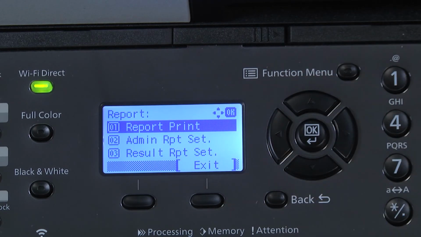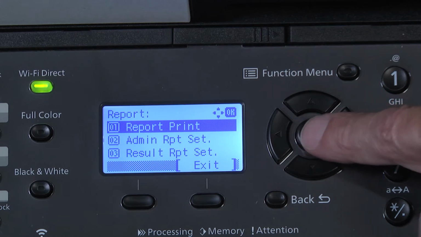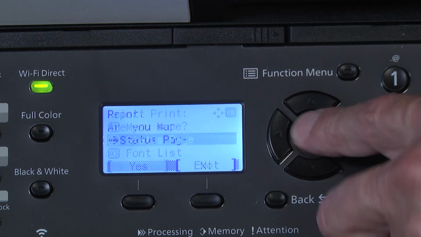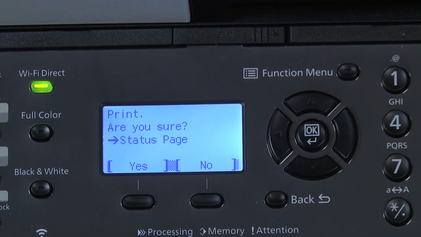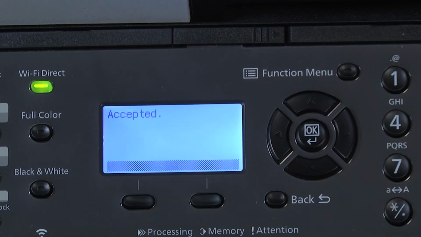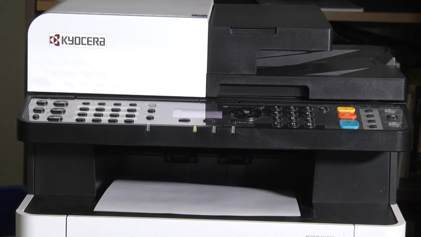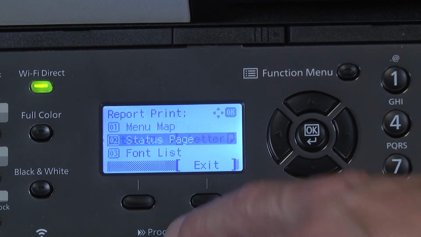Press Report Print, press OK. Scroll to Status Page and press OK. You will see Are You Sure displayed. Press Yes. The status page will now print out. Upon completion, you can return to the Ready page by pressing Exit.